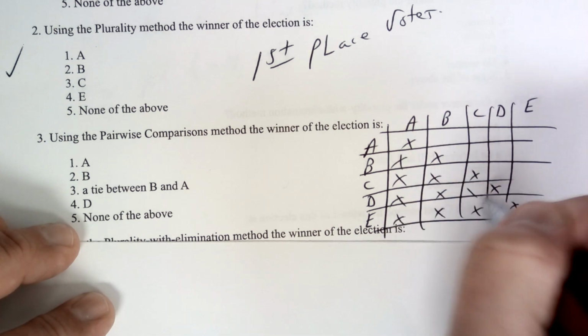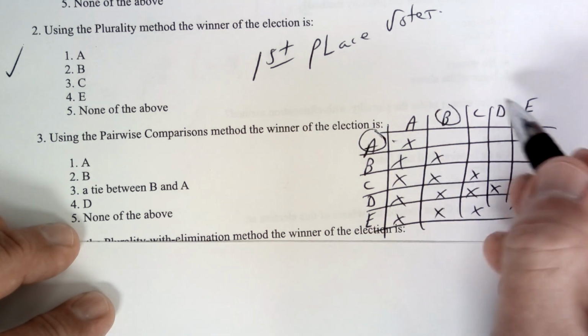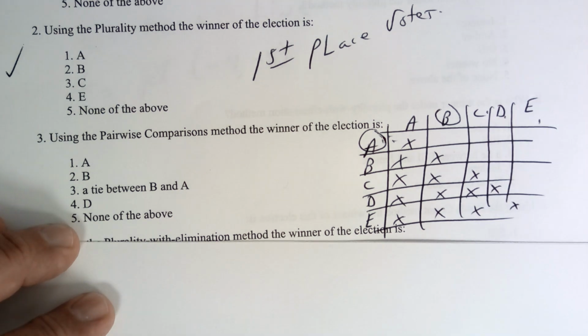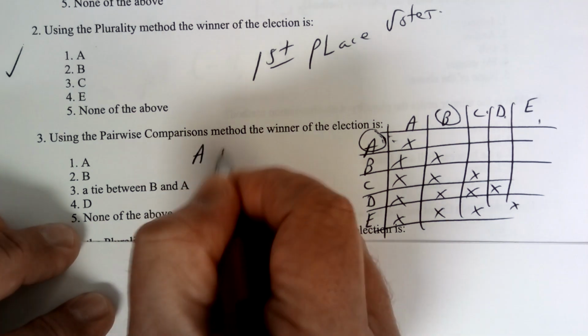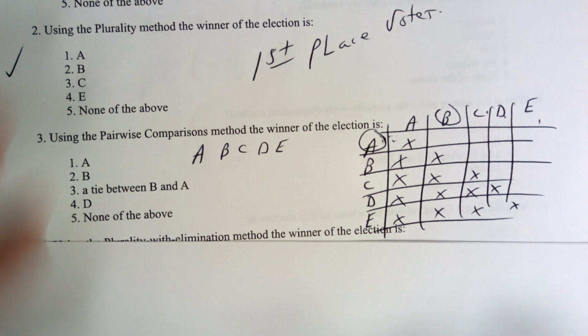The ones you're going to compare are right here. A and B, A and C, A and D, A and E. Okay? And whoever has the most points for that is going to get 1 point. Okay? So there's a lot of work there, and I want to see the work. If you just give me answers, I'm not going to give you credit.